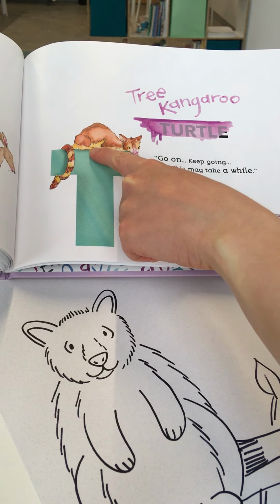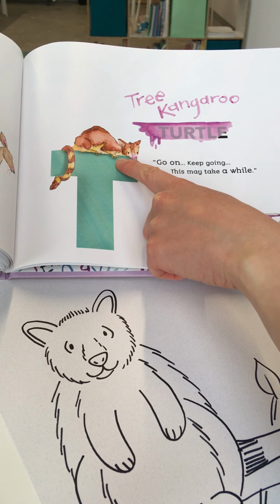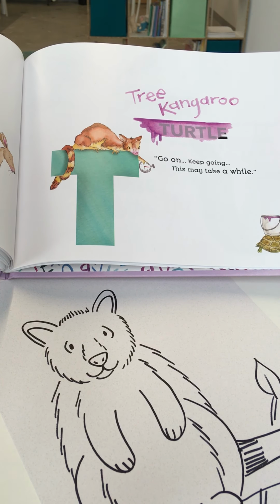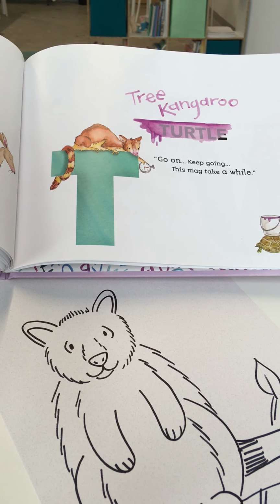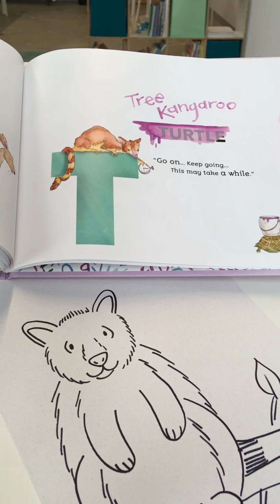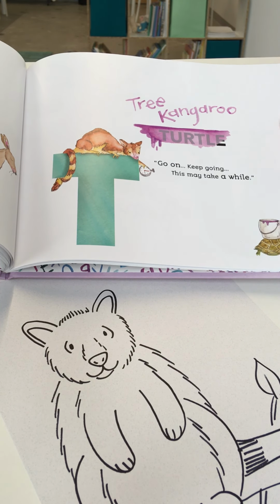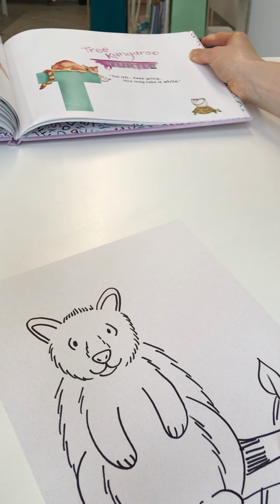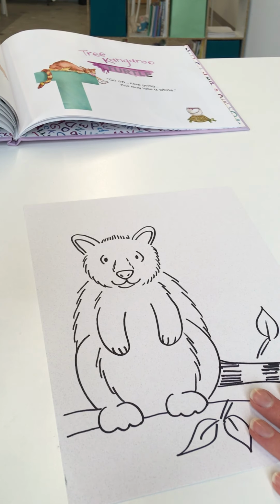They have short hind legs and really strong forearms and tails, which enable them to move through the forest treetops. They're actually the largest tree-dwelling mammal in Australia. And yes, like kangaroos that live on the ground, they do have a pouch where the baby kangaroo spends much of its early life. So grab a piece of paper and a pen or a marker and we'll get started.